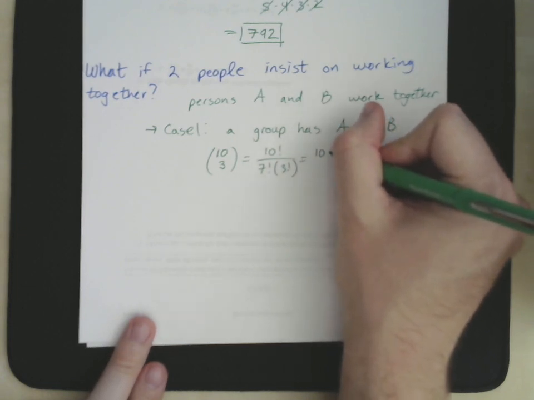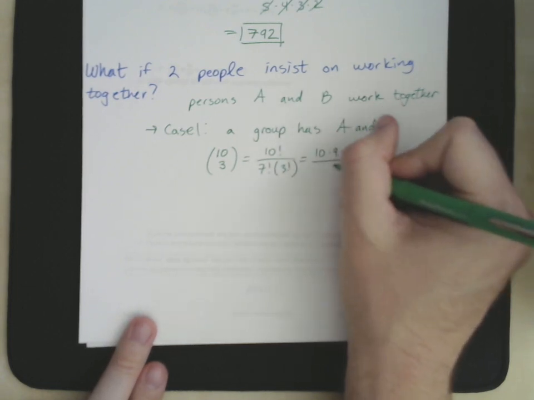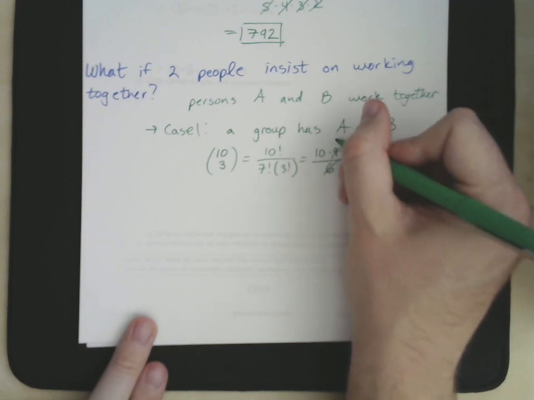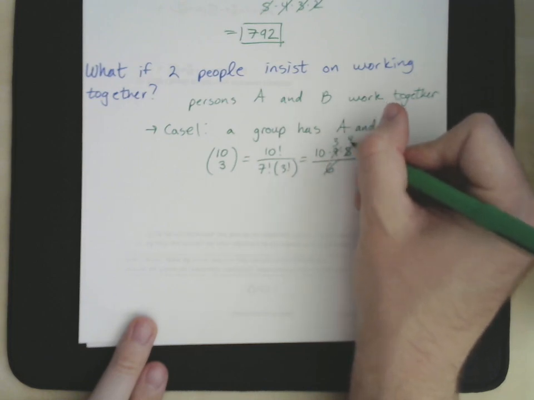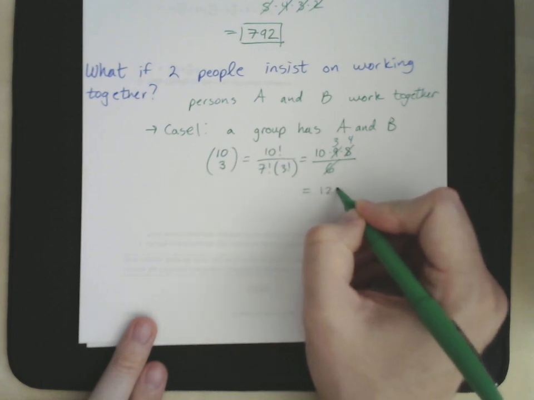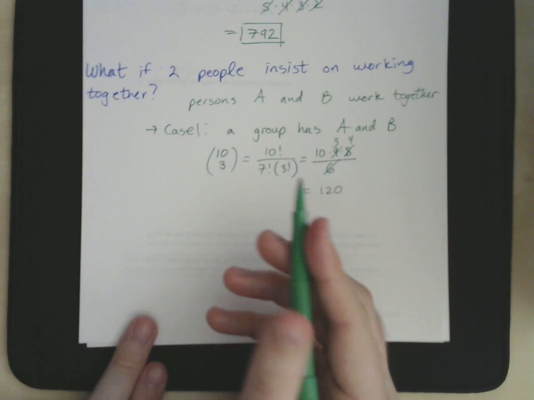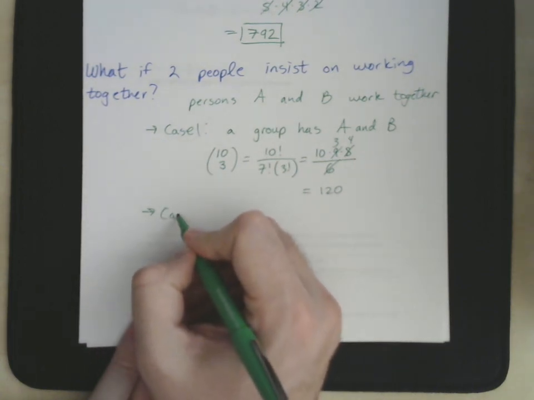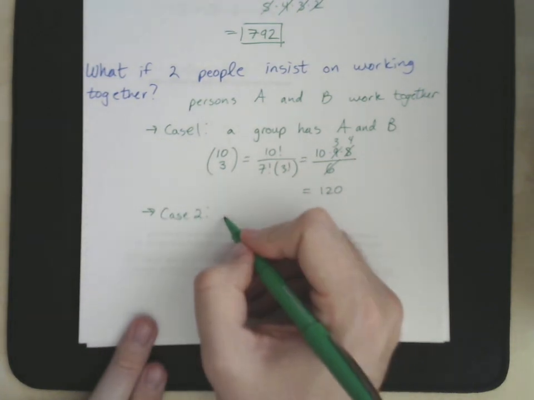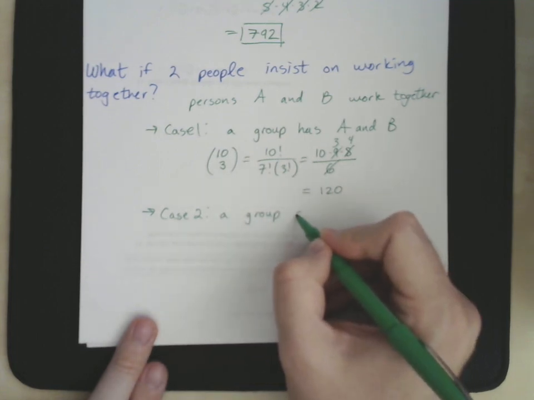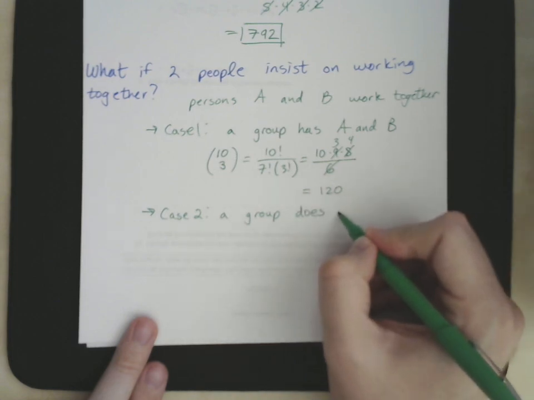This is going to be 10 times 9 times 8 over 6. 6 goes into 9 3 times, goes into 2 4 times, and we end up with 120 groups that could have persons A and B. Case 2 now is we don't have A and B in our group. So a group does not have A and B.